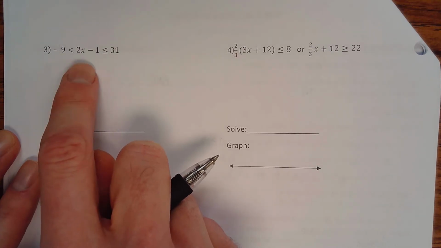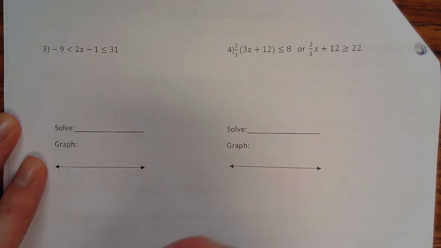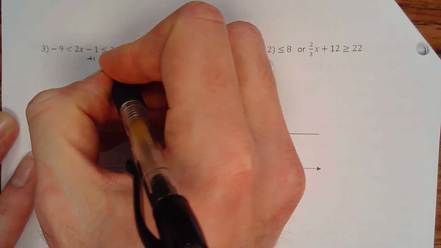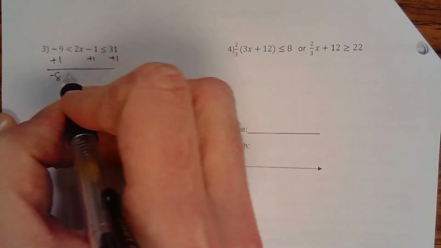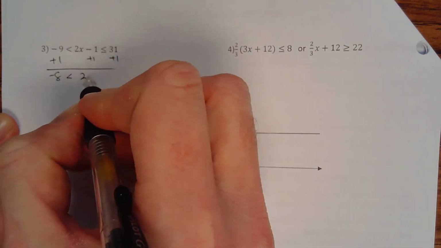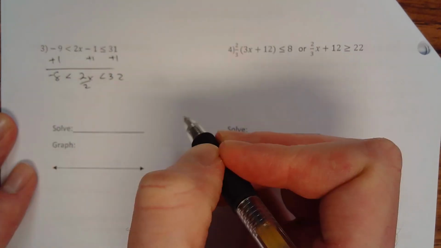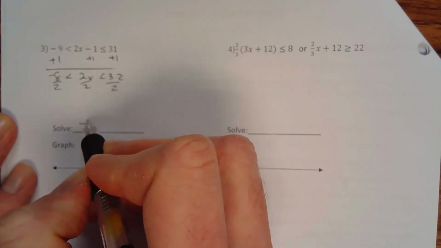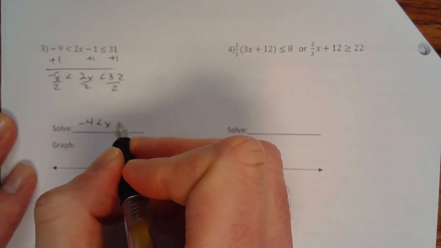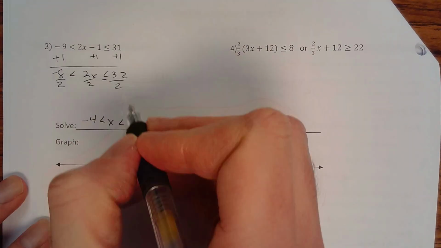So this is one where you got to do 3 things. So every time I do something in the middle, I'm actually going to do it 3 times. So when I add 1, I'm actually adding 1 in 3 different places. So this would be negative 8, 2x, 32. When I divide the middle by 2, divide everything by 2. So we got negative 4 is less than x, which is less than or equal to 16.